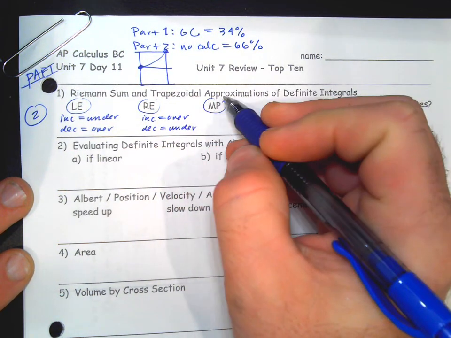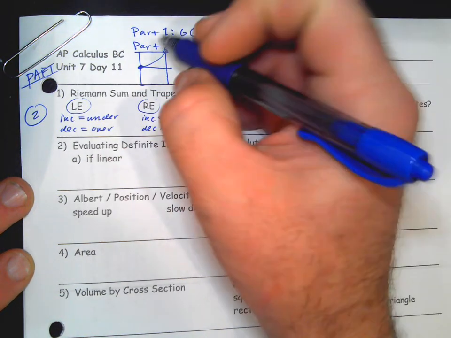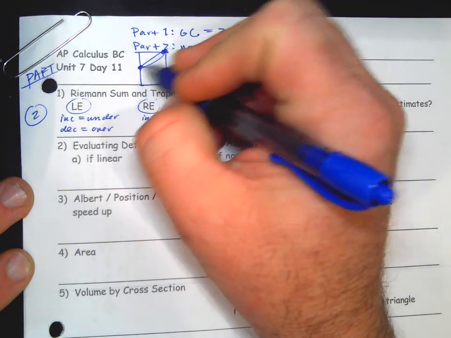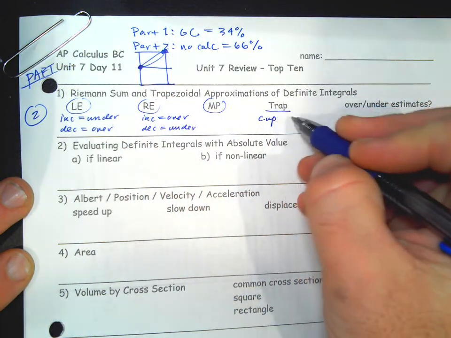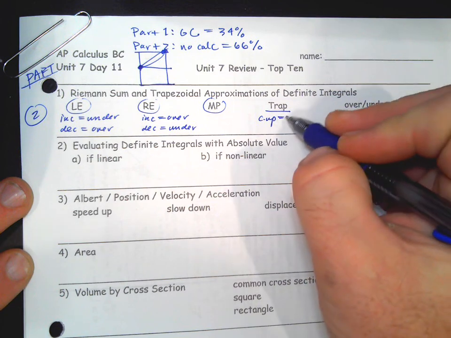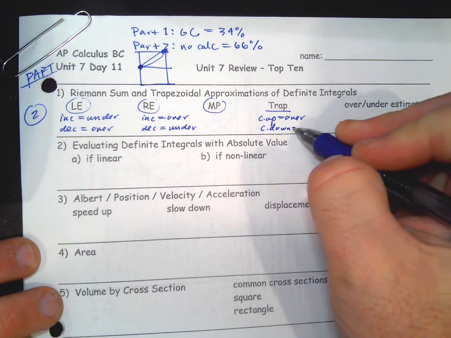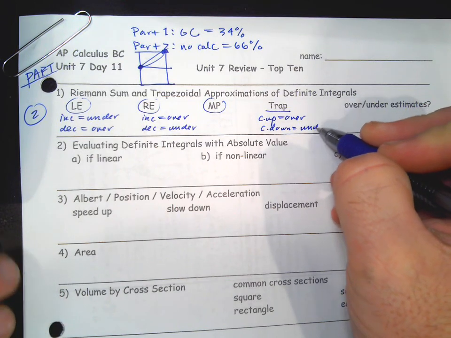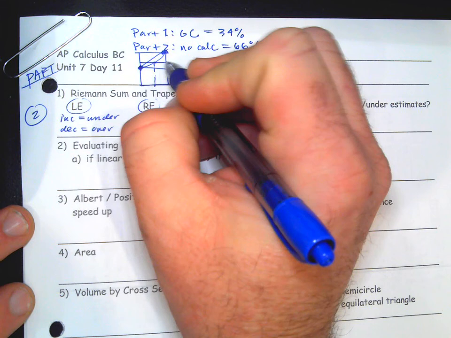Midpoint and trapezoid depend on the concavity. Trapezoid is pretty easy to see. If it's concave up, it's going to be an overestimate. If it's concave down, you could draw a picture to confirm it's going to be an underestimate. Midpoint is probably the hardest one to figure out. Midpoint uses the halfway height.